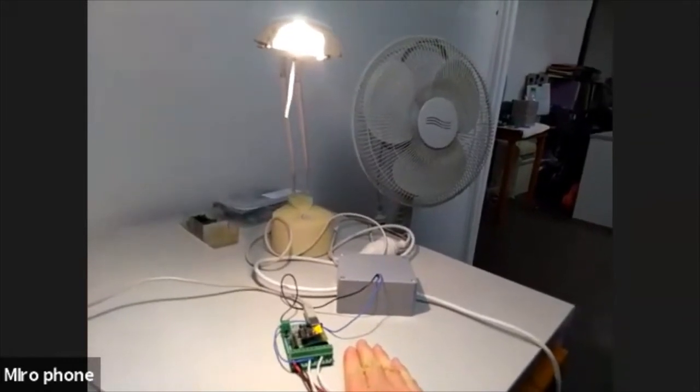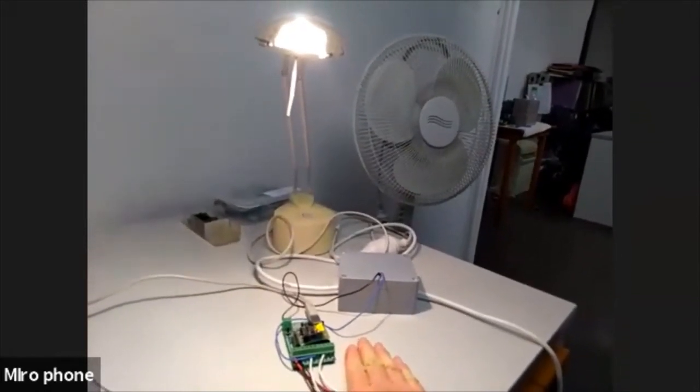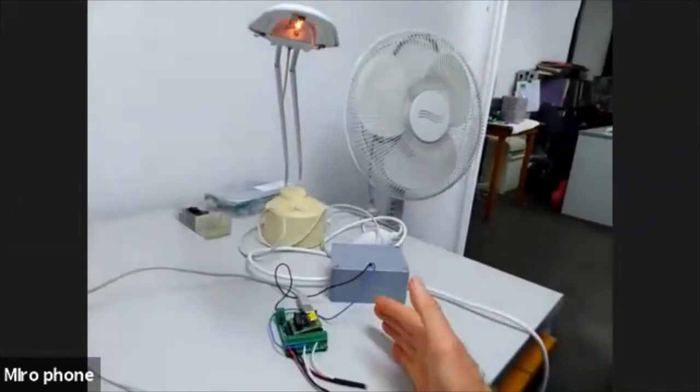Nobody had to click the lamp. It switched on the lamp by itself. At first I was clicking on the button to switch on the lamp, but now it just reads the signals and switches it on or off.